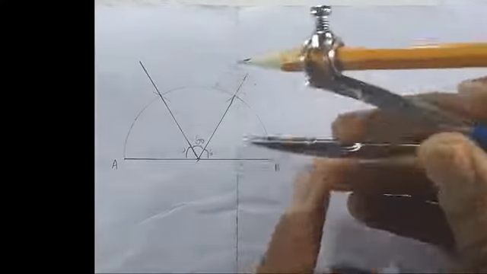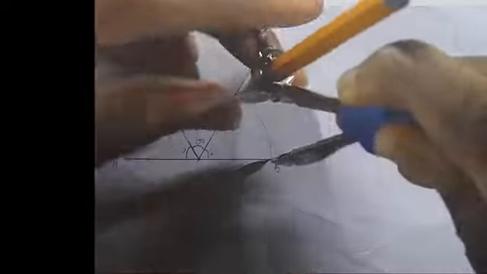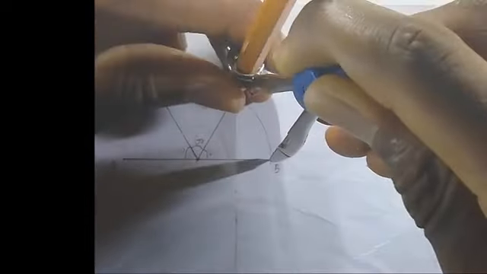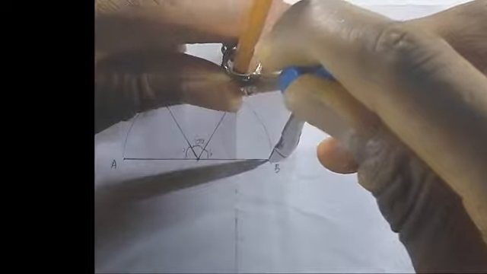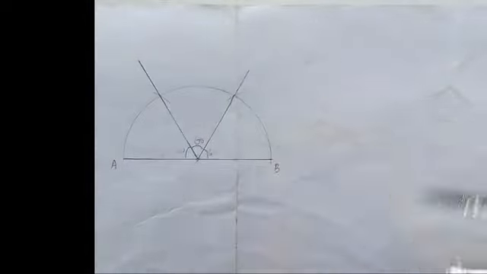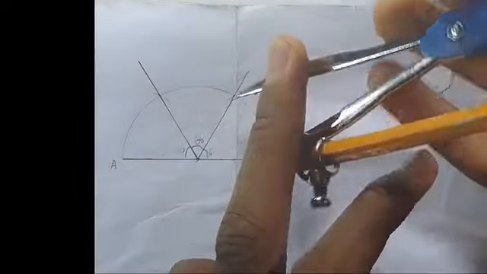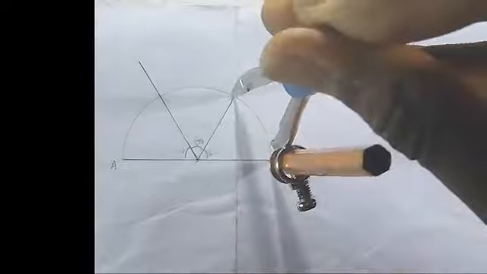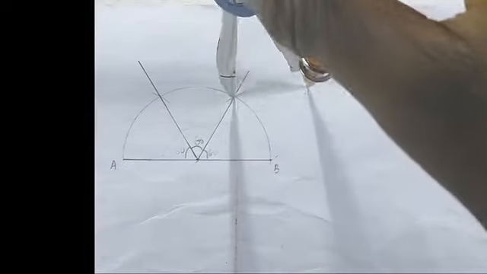So we pin at this point, touching this other point, then we bisect, also pin at this point here, touching this other point, then we bisect up too.